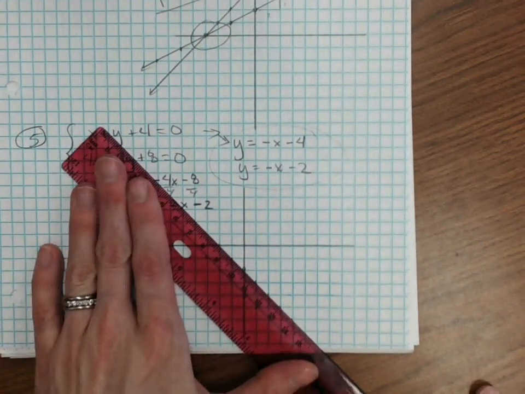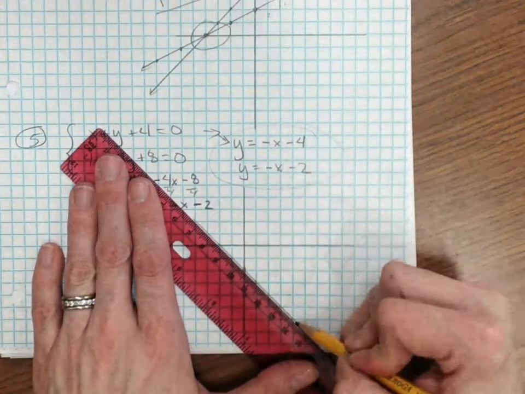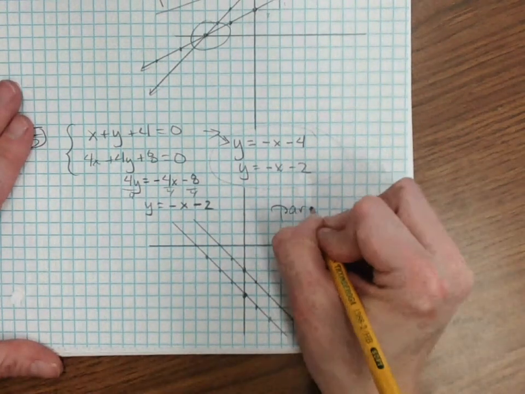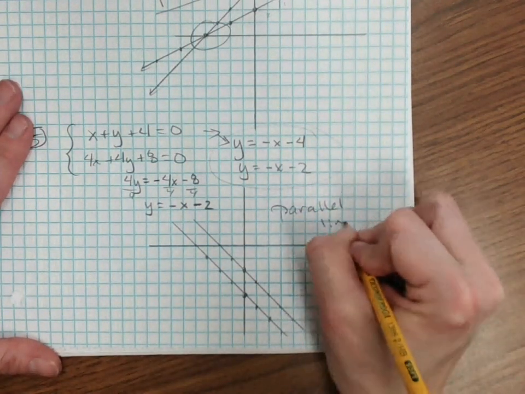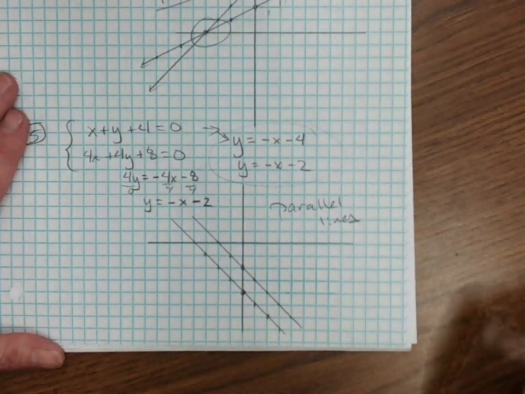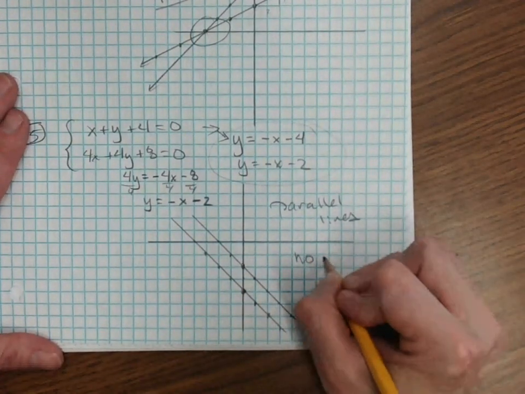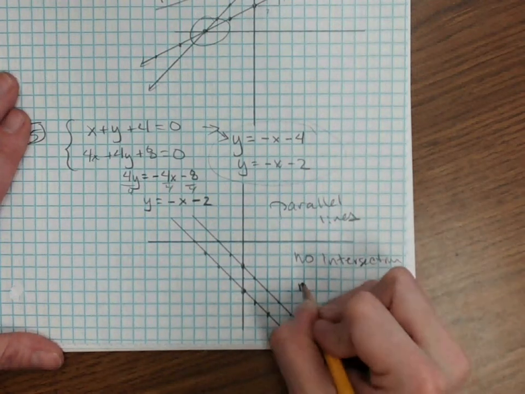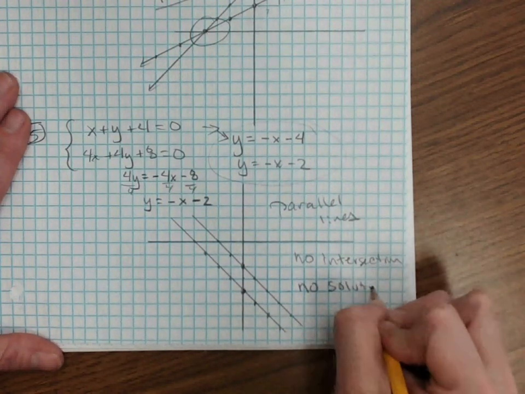And in this case, we've looked at this before. These are what kind of lines? Parallel lines. And parallel lines are special because there's not going to be an intersection. So no intersection, which means that there is no solution.